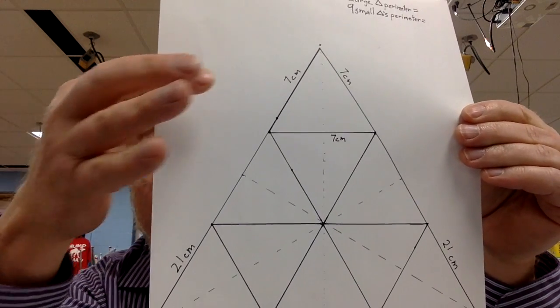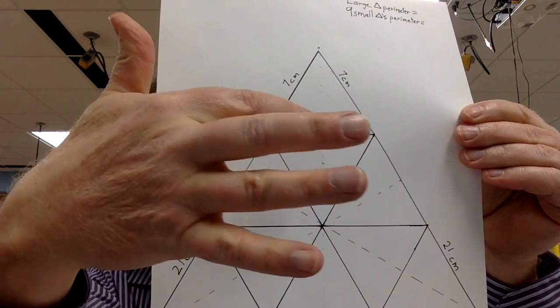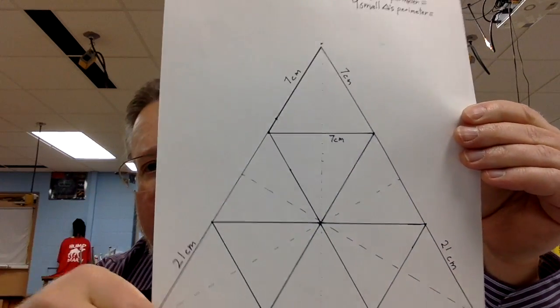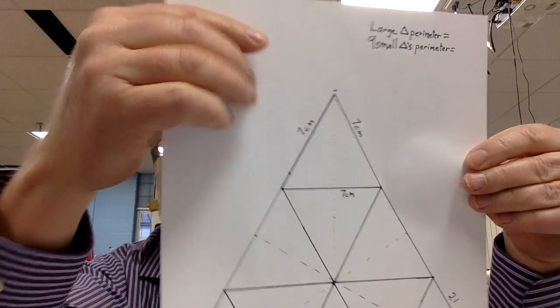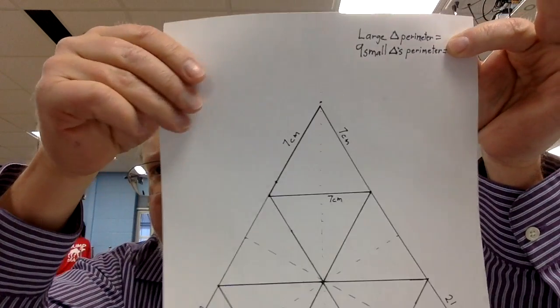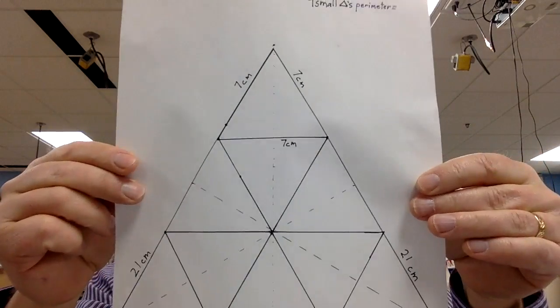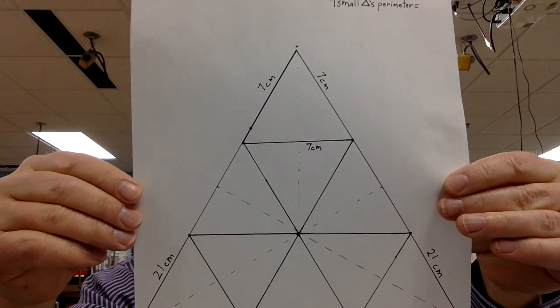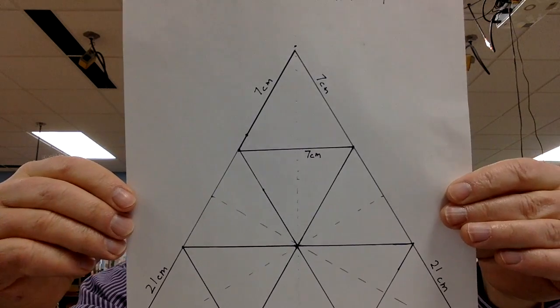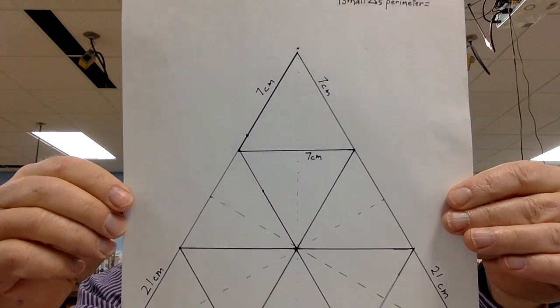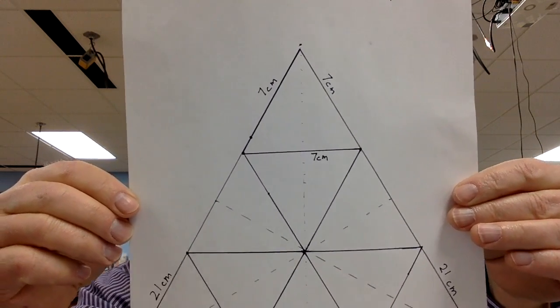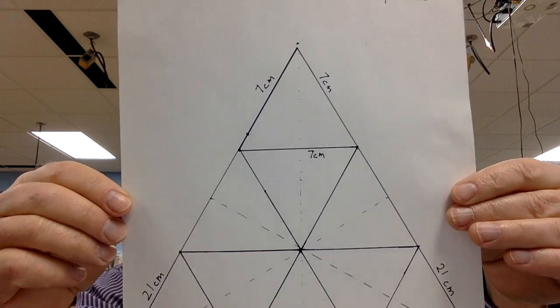I would like you to add up the perimeters of the 9 small triangles. And you may place your answer up over here. And then we'll have a discussion about gravel and sand and sediment size and perimeter.